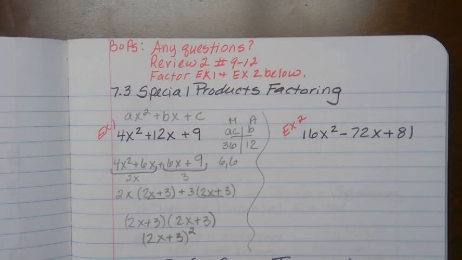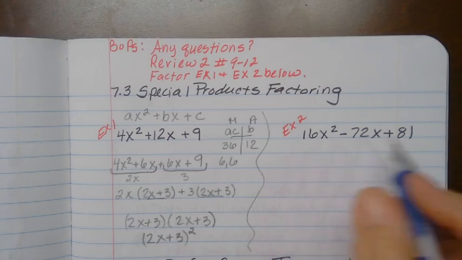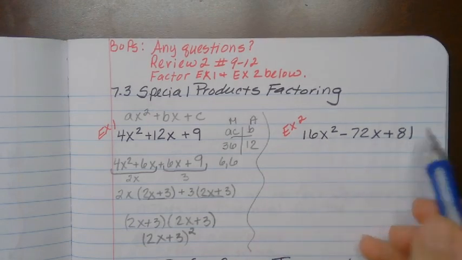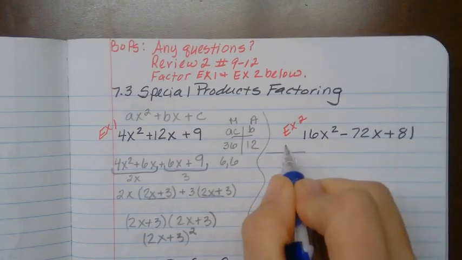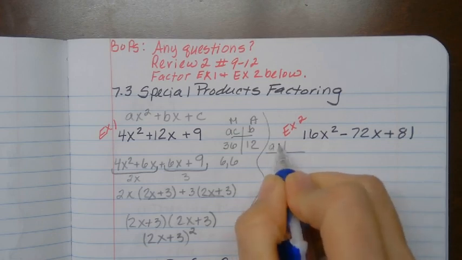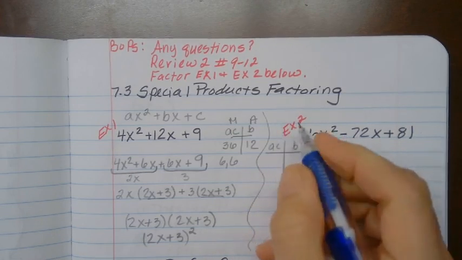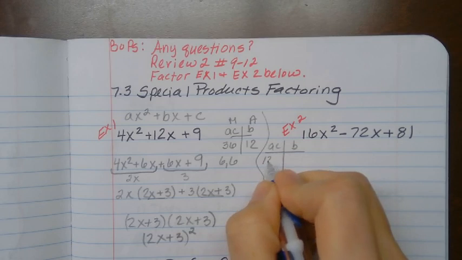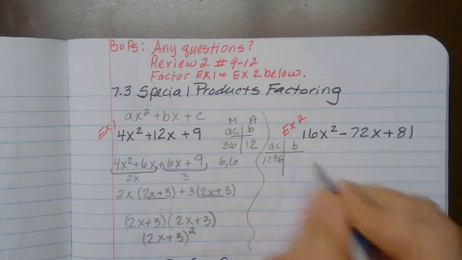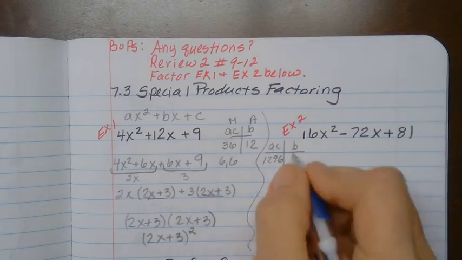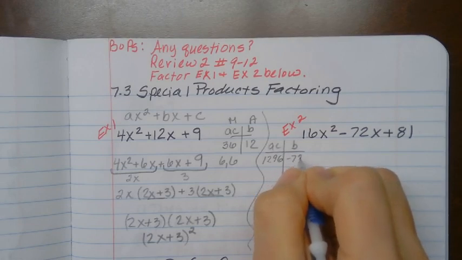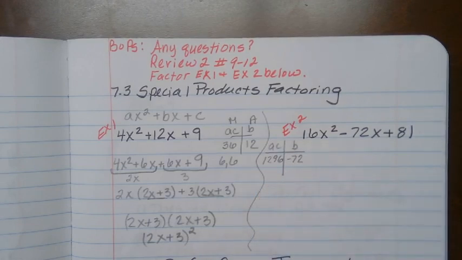There's no common factors again. So if I do A times C, it's 1,296 and B is negative 72. Oh my gosh.